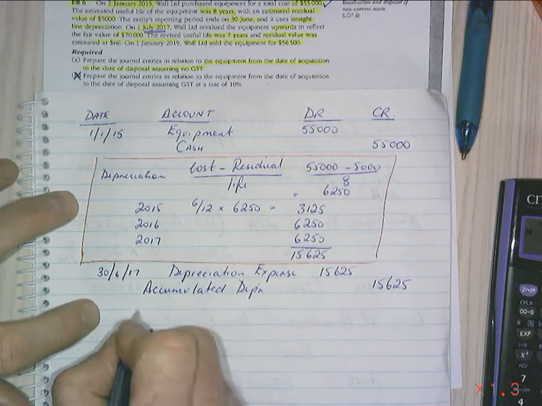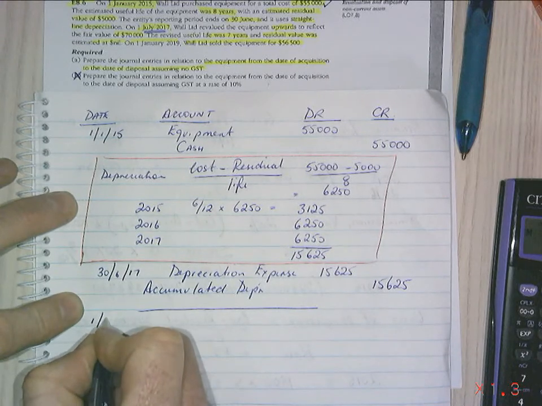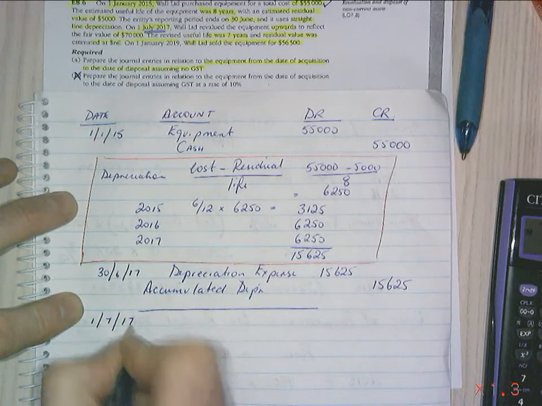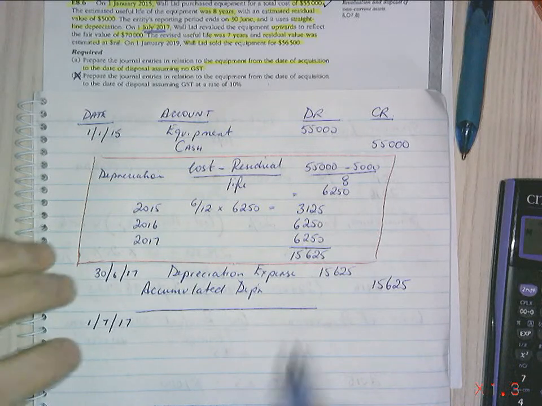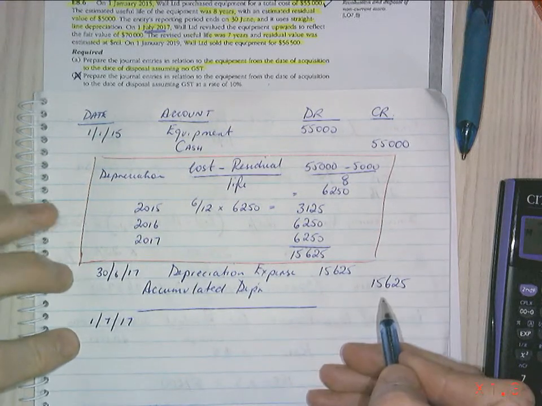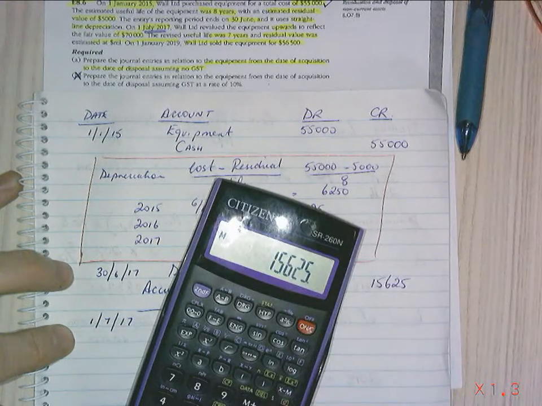So the first thing I need to do, that's the end of that journal. On the 1st of the 7th, 17, I'm now going to zero the value down. So I'm going to take the book value down to its carrying amount. So I've got 55,000 minus 15,625.